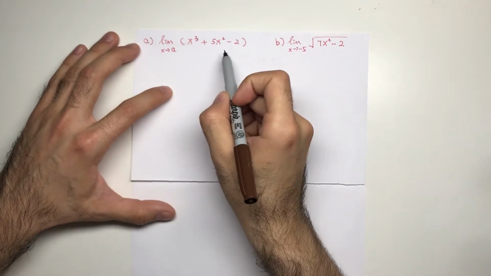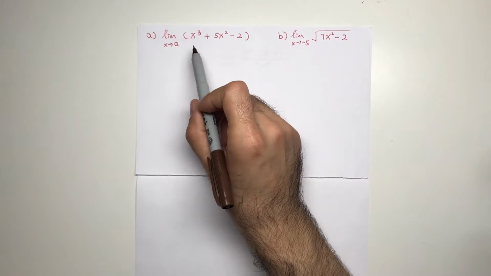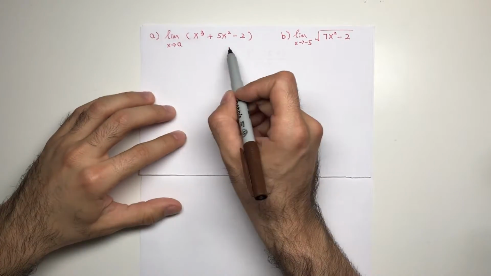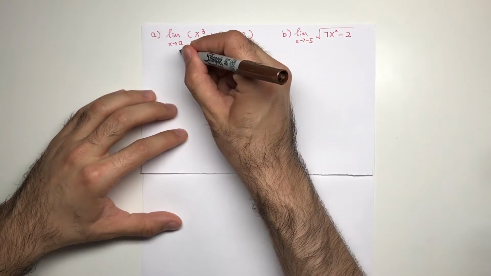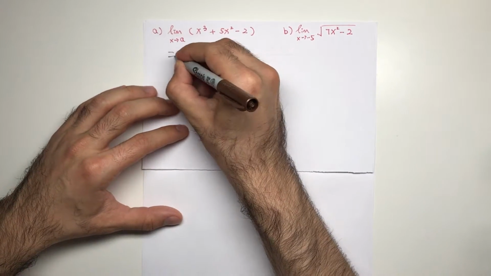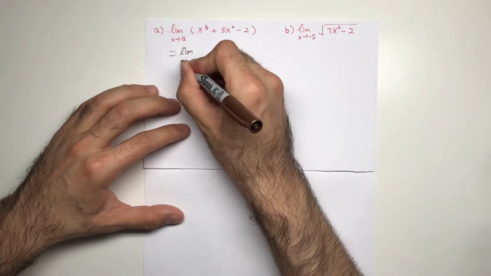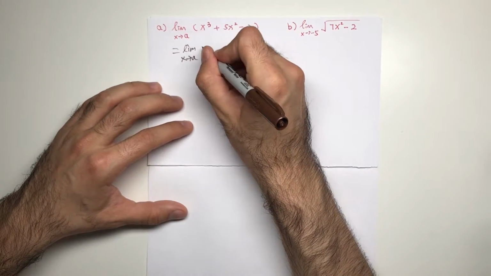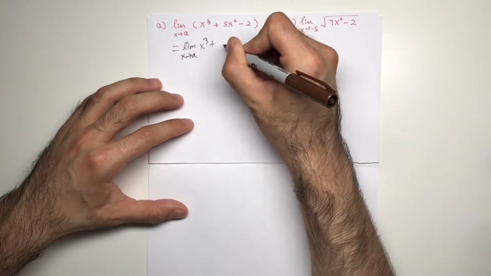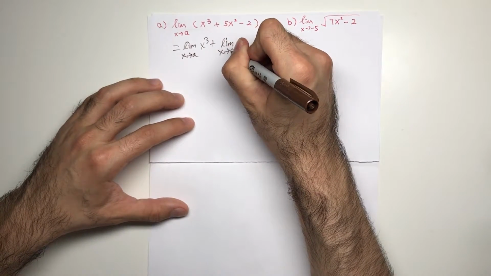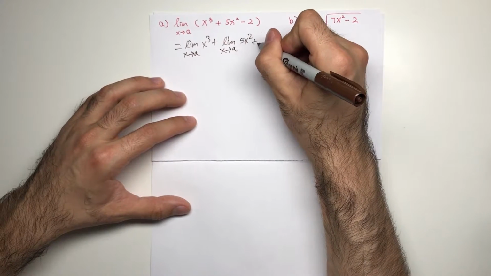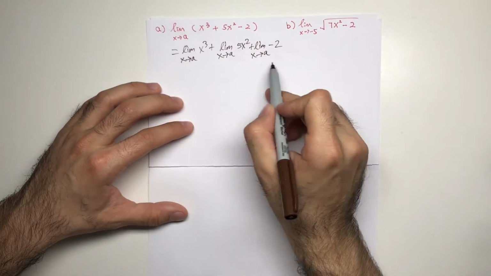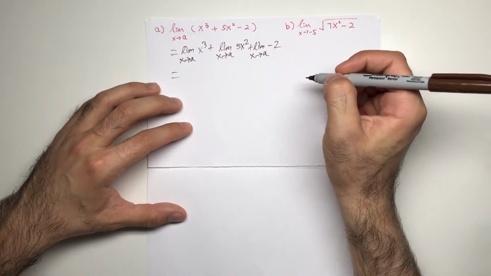Now, for any polynomial, you can find any limit. The thing about polynomials is that they are continuous at every number in their domain, and their domain is all real numbers. So if you plug in any number, you can just find its limit. So the limit as x approaches a, well, first we can split this up. We can say the limit as x approaches a of x cubed plus the limit as x approaches a of 5x squared plus the limit as x approaches a of negative 2. And we can find each of these individually.